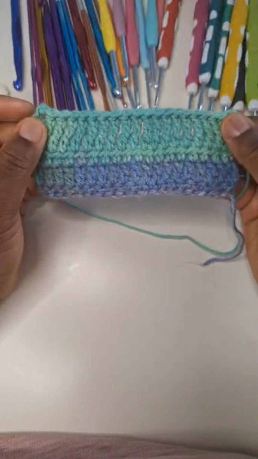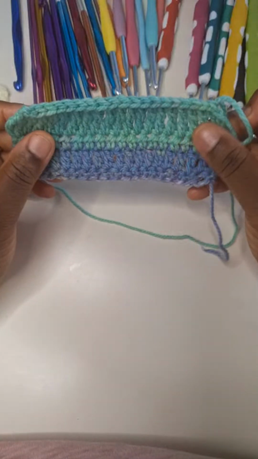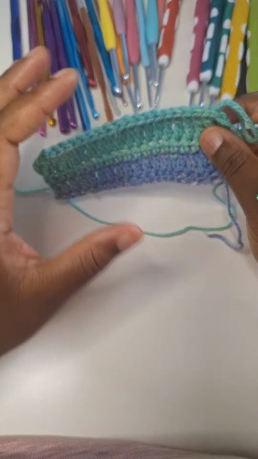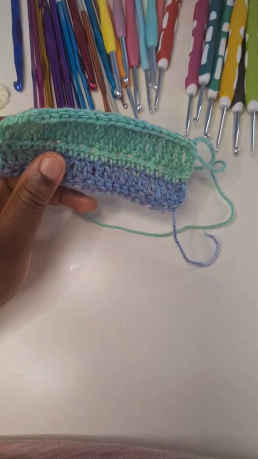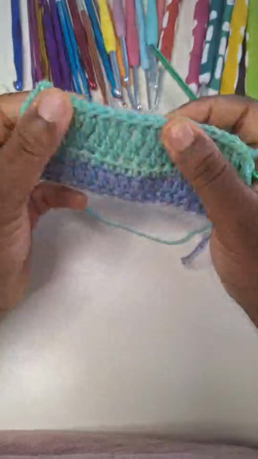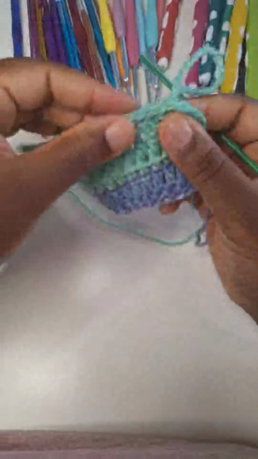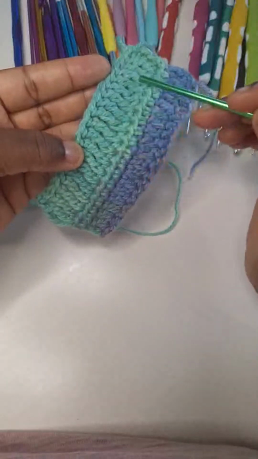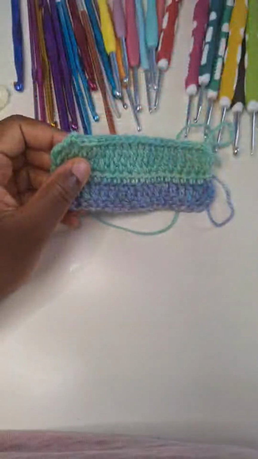And also it's used for neat edges and decorative finishes, and also making very dense, firm fabric. Sometimes it can be used for that. So if you are using slip stitches, it will be extremely tight and dense. Like I said, remember when I did these slip stitches here without making the triple crochets, we noticed that I could not get my hook in between.